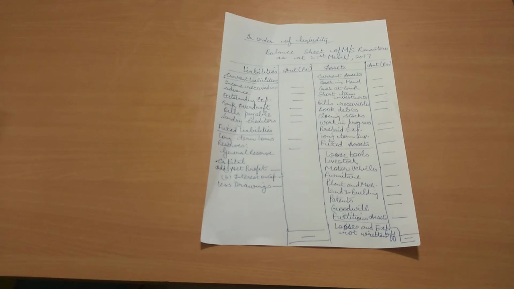On the assets side, children, kindly look. It has current assets such as cash in hand, cash at bank, bills receivable. All of these are current assets which are readily converted into cash, so they would be recorded first.